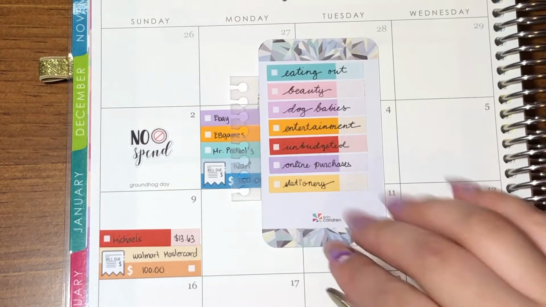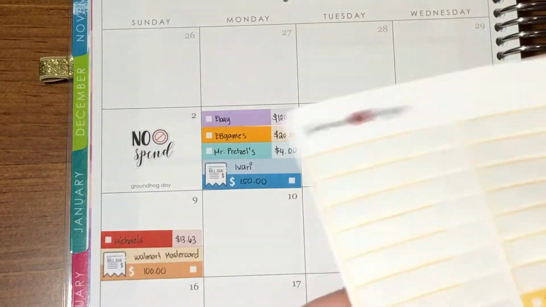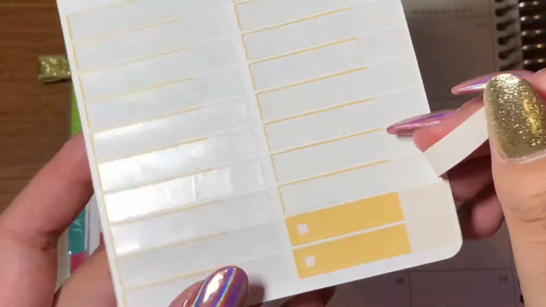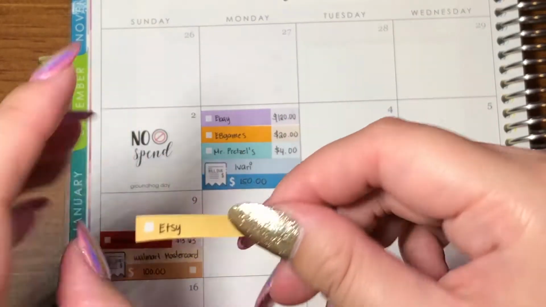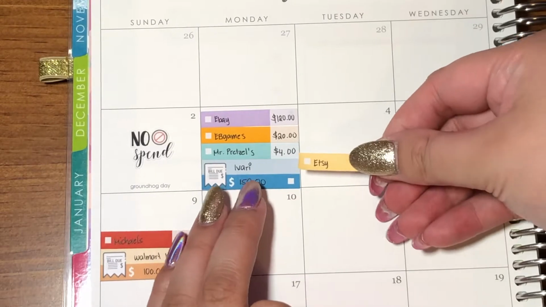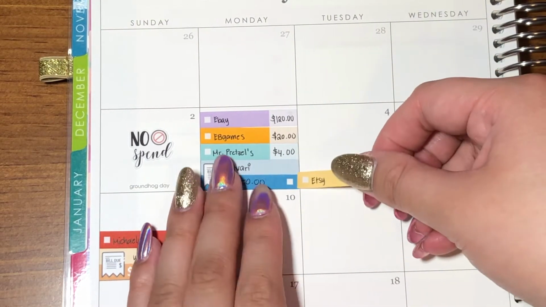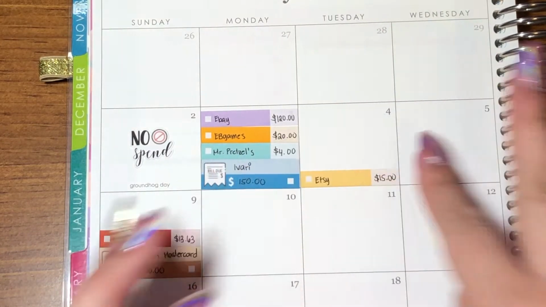Okay, and lastly is stationery, and that was on the 4th. So that was an Etsy purchase. Again, Etsy's technically online, but what I got was stationery materials, so yeah, doesn't count. That was on the 4th for $15.